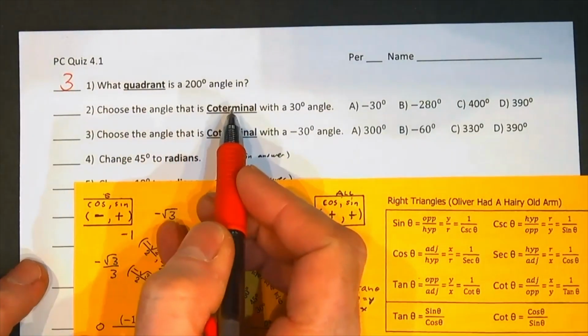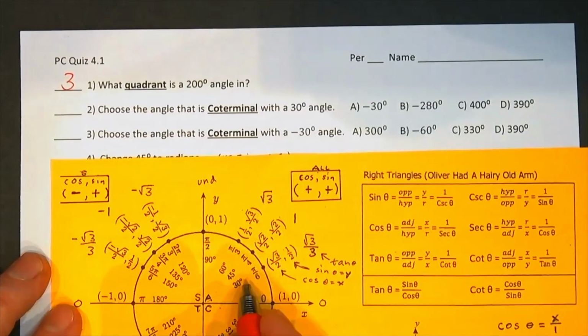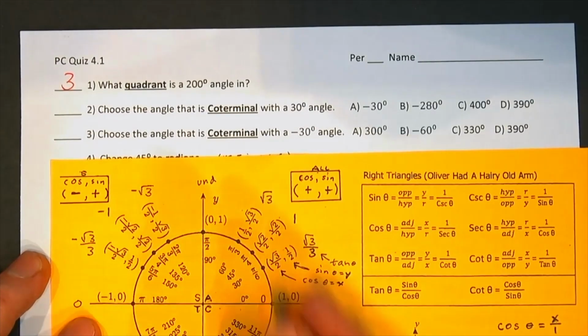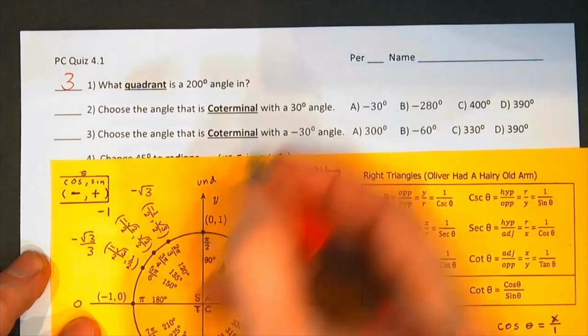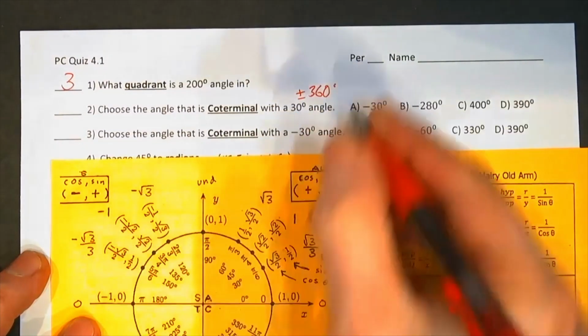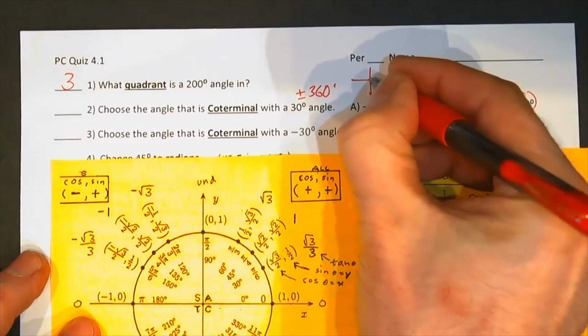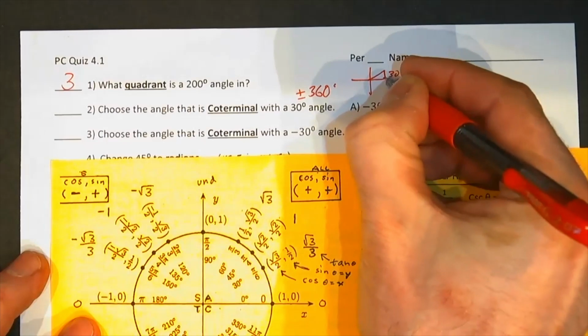Choose the angle that is coterminal, meaning the same thing as a 30 degree angle. 30 degrees out here. But which of these are the same as 30? Oh, I remember, you could add or subtract 360. Well, 30 plus 360 is 390. In other words, here's 30 degrees right there.